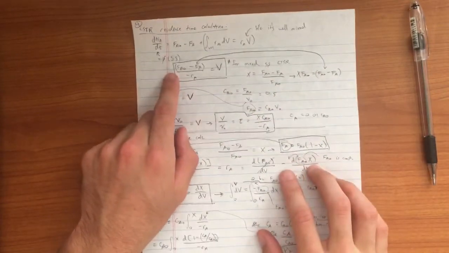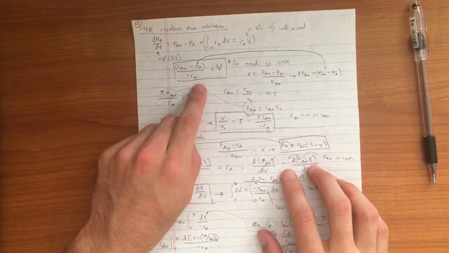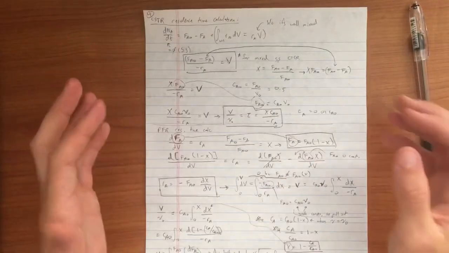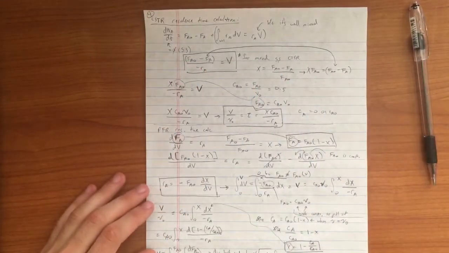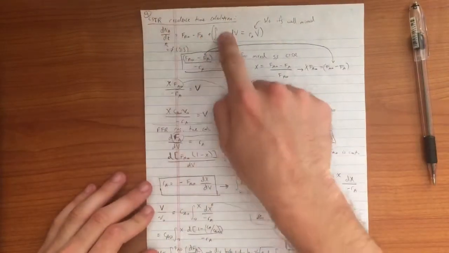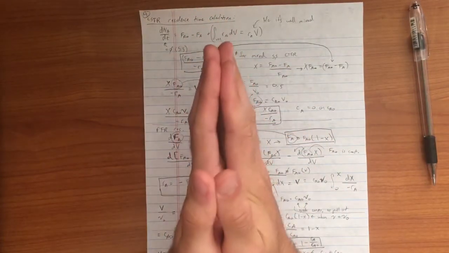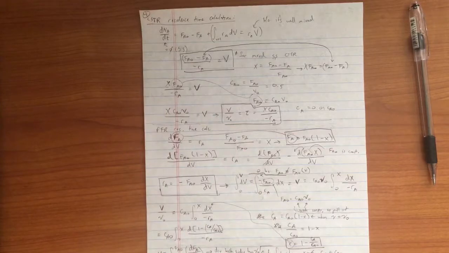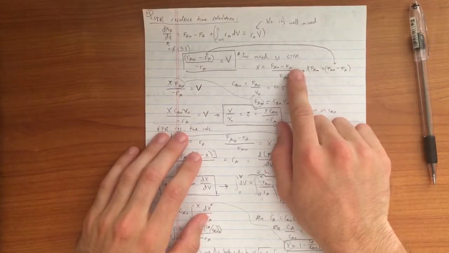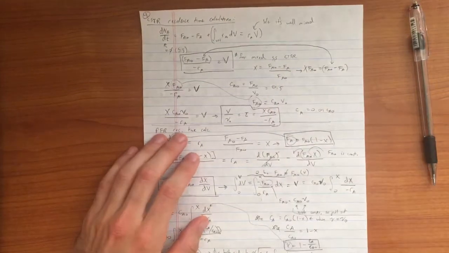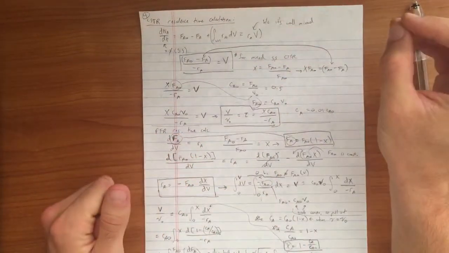And so what we end up finding ultimately, and this is the theme here, is that your residence time, which is the amount of time a molecule must spend in a reactor, is dependent on the rate of reaction and how much you need to convert.